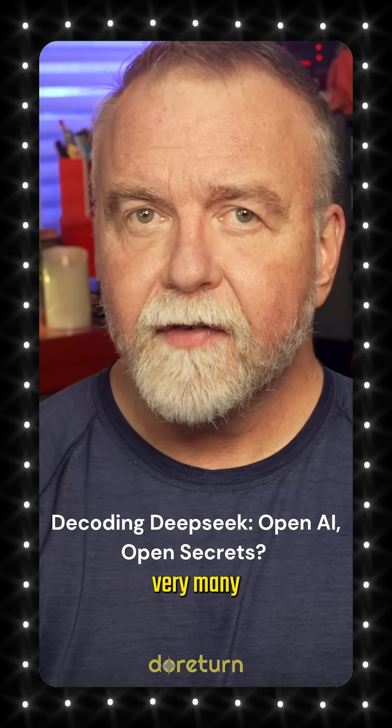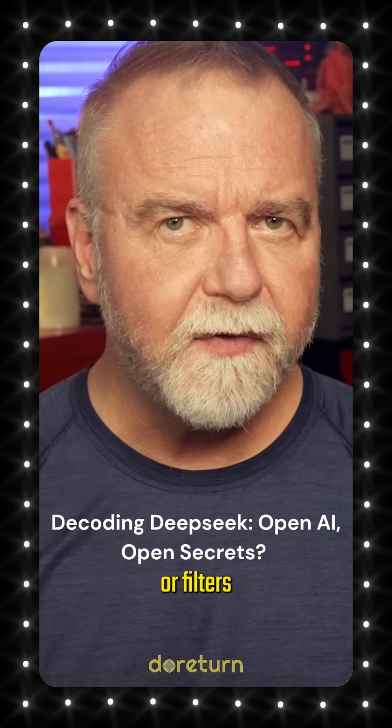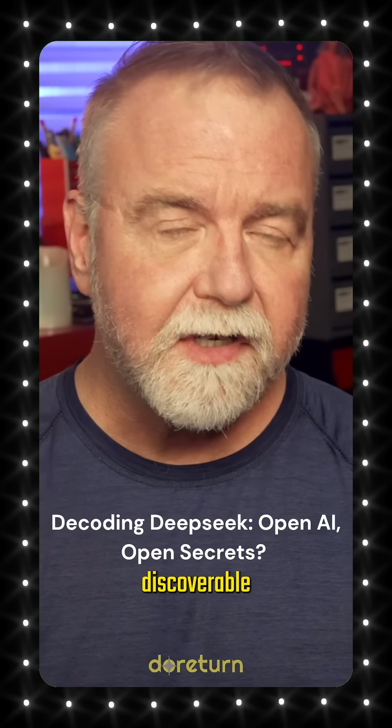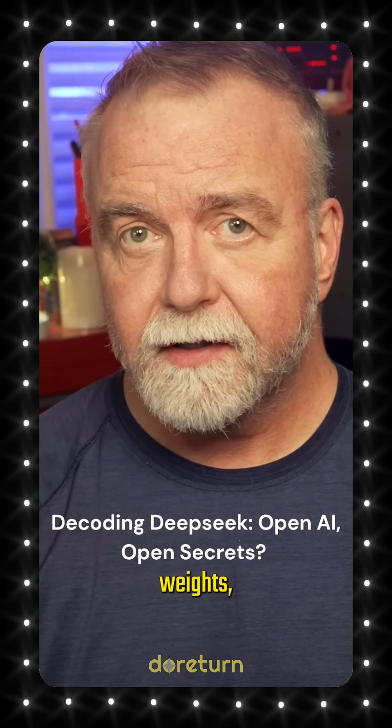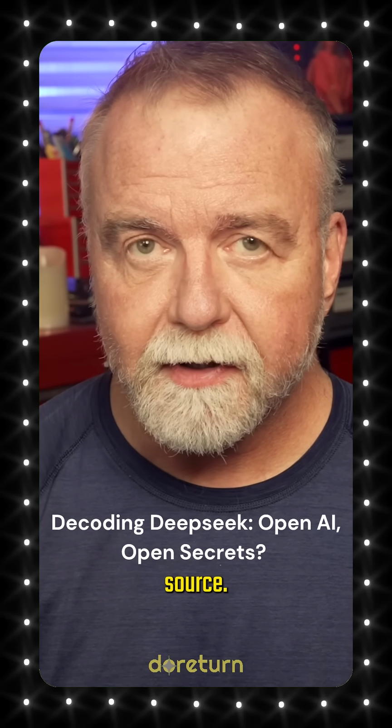It's too early to draw very many conclusions, but the open source nature of the model means that any biases or filters built into the model should be discoverable in the publicly available weights, which is a fancy way of saying that it's hard to hide that stuff when the model is open source.